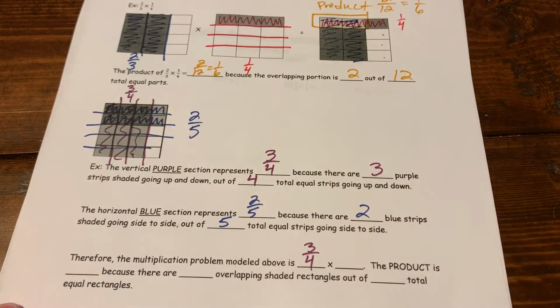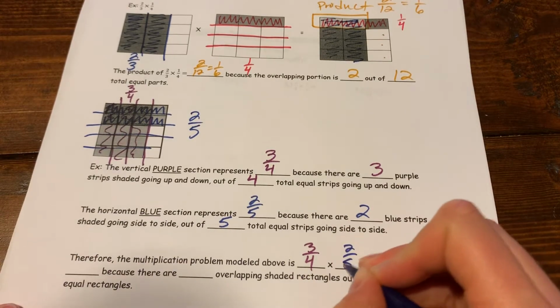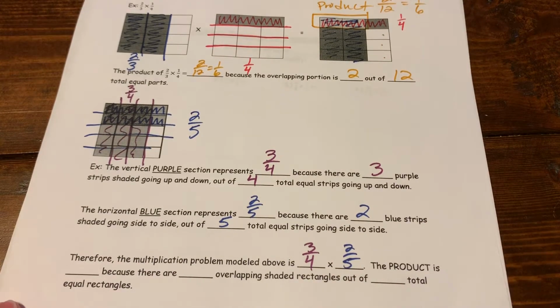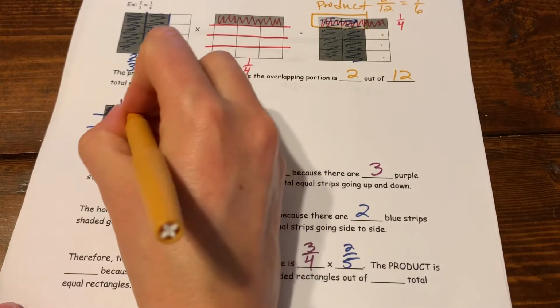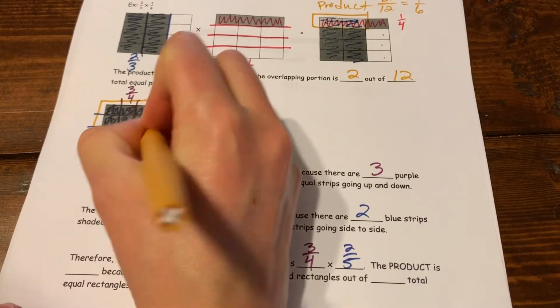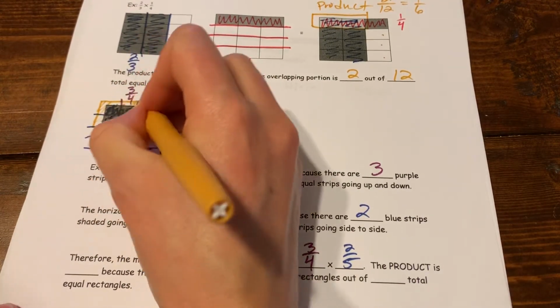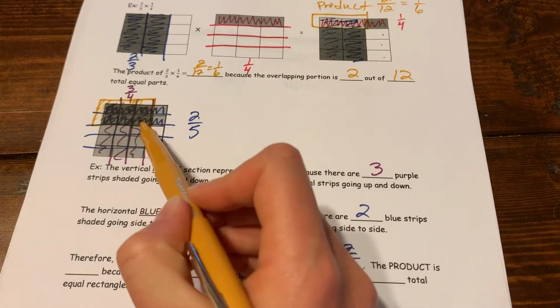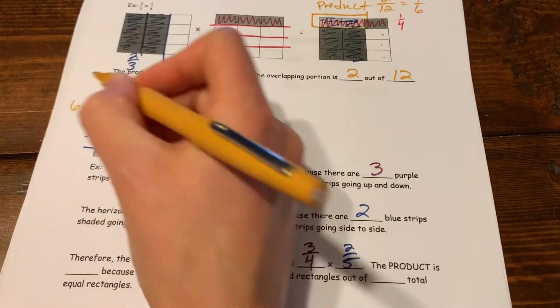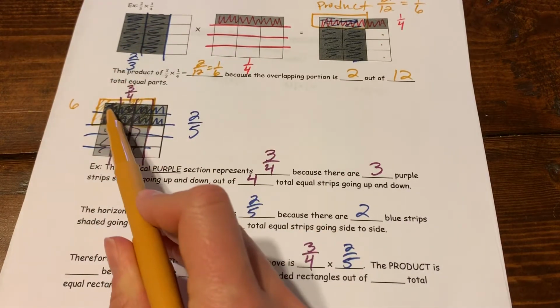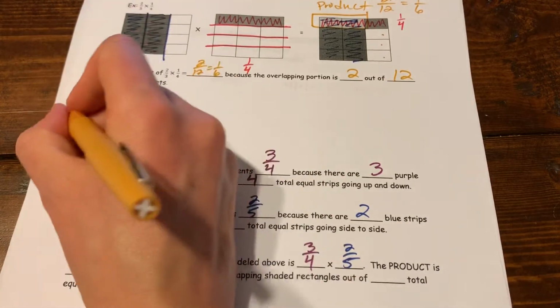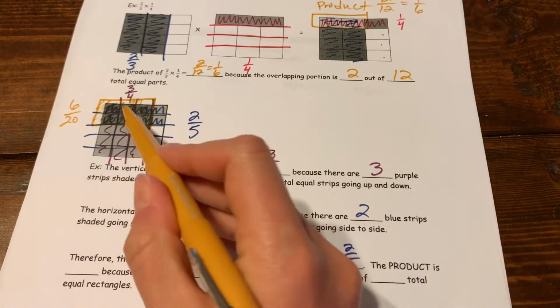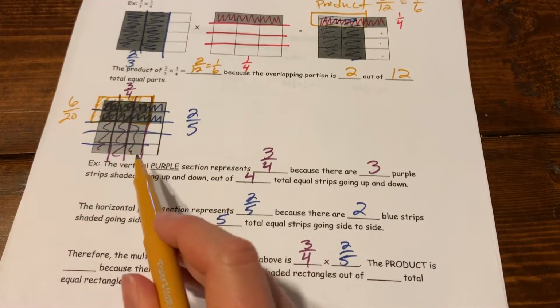So I have 3/4 times 2/5. And the product is going to be the overlapping portion. So let me highlight this overlapping portion. All of this is shaded blue and purple. Let's see how many pieces there are. 1, 2, 3, 4, 5, 6 pieces out of how many total now? Well, 4 times 5 is 20. So if I counted up all of those little rectangles, there would be 20 of them.